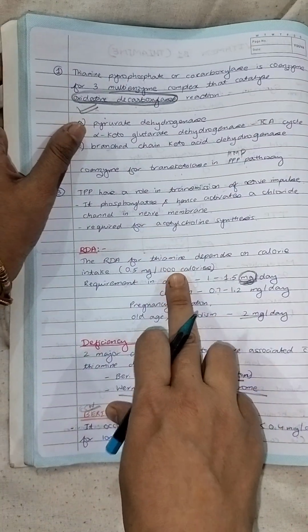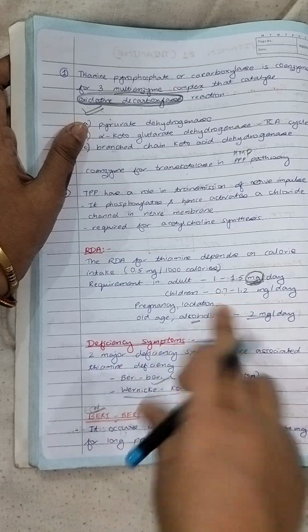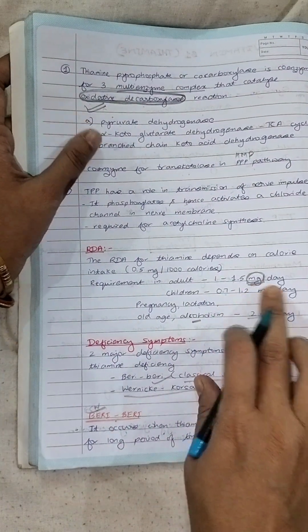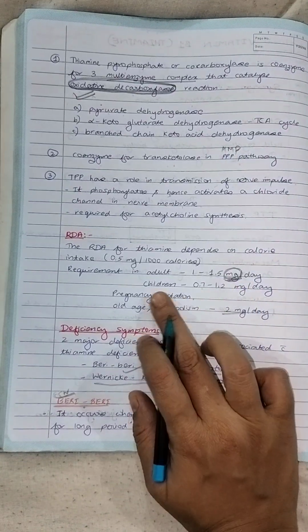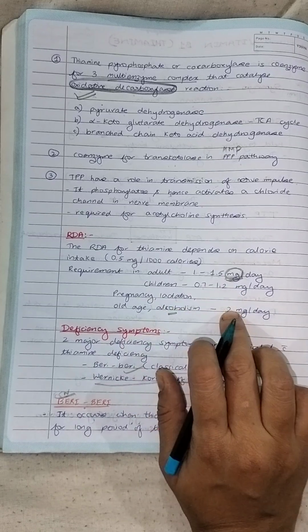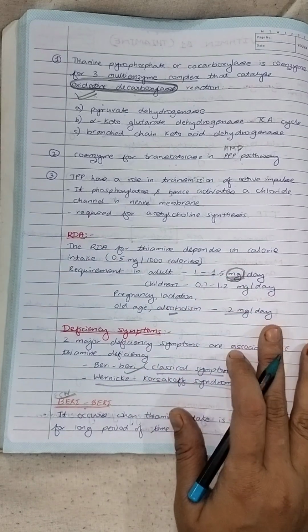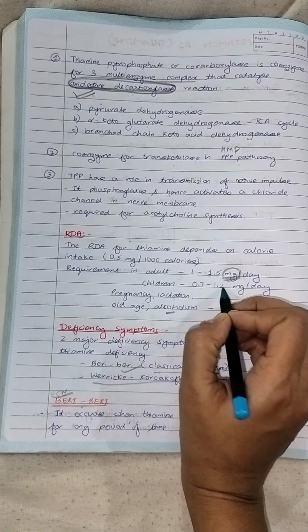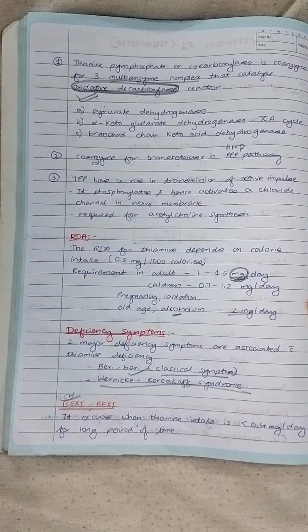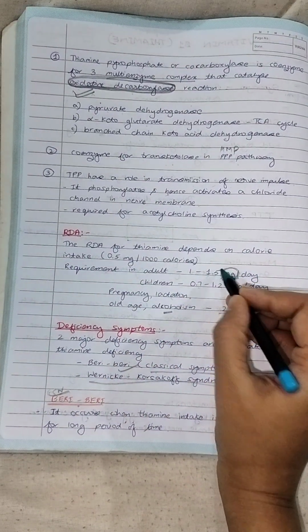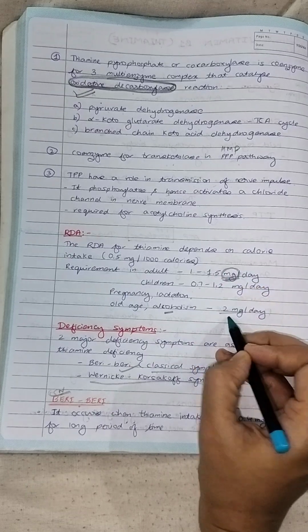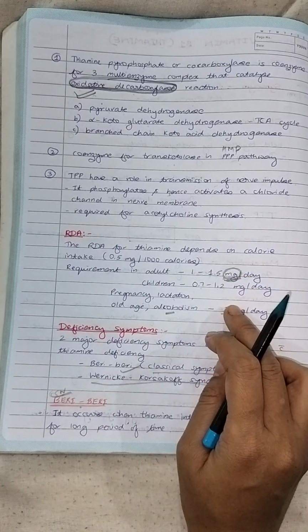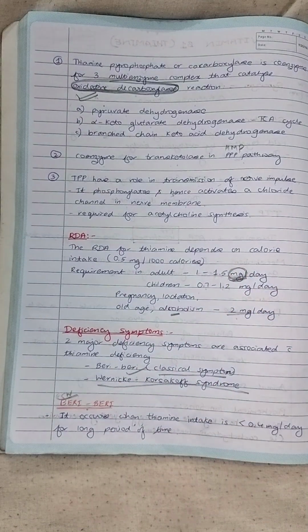RDA depends on the calorie intake, 1 milligram for adult per day. Children half. Okay, in pregnancy lactation 2. You can remember like that. It is not like 0.7 to 1. You have to give the exact figure. 1, you can remember like that, 1.5 and 2. So it will be easy for you to remember, because there will be lot of data once you will study the whole vitamin part.